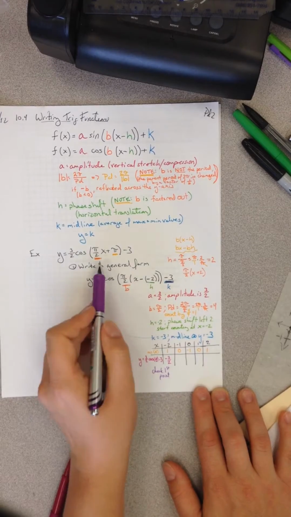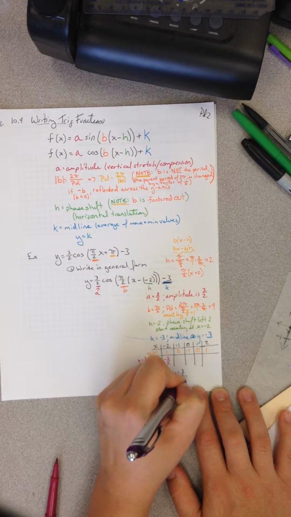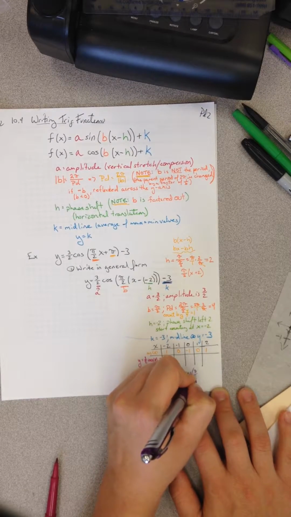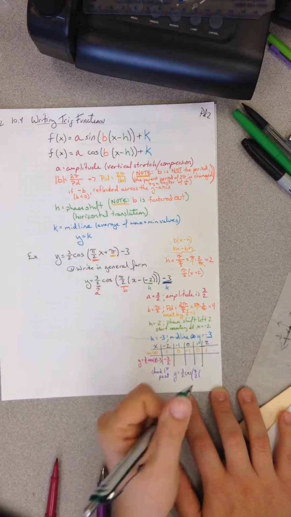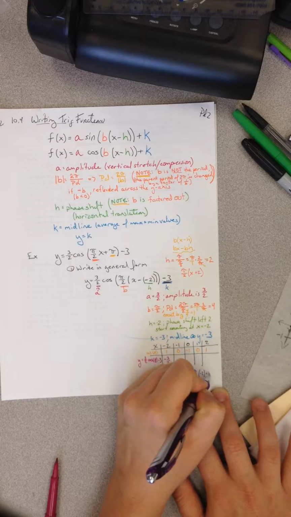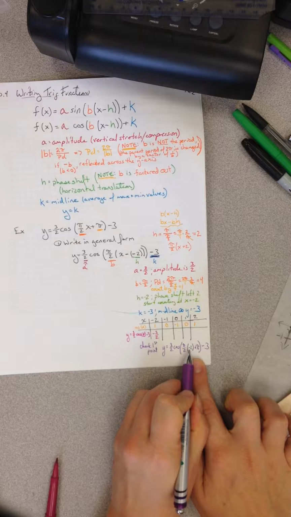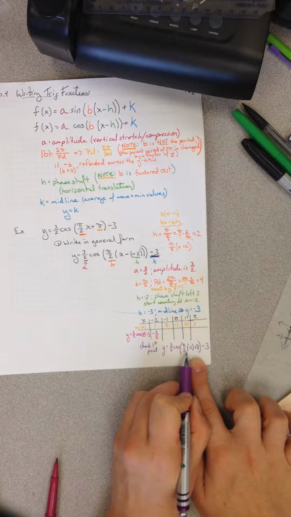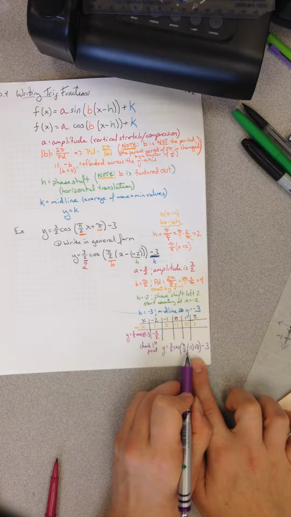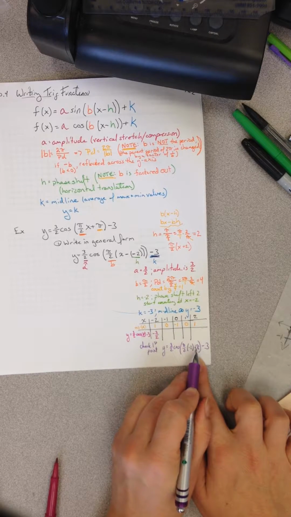So to check that that first point works, let's put it back in the equation and just make sure we didn't do any wrong math. So we have 3/2 the cosine of pi/2 times, we think the starting x value should be -2, plus pi, all minus 3. If I put that in, -2 times pi/2 is -2 pi over 2, which is -pi, plus pi is 0.